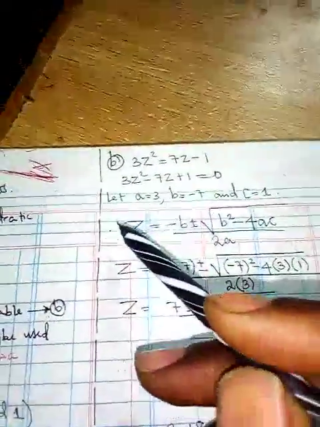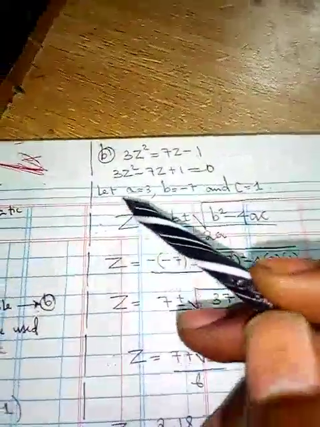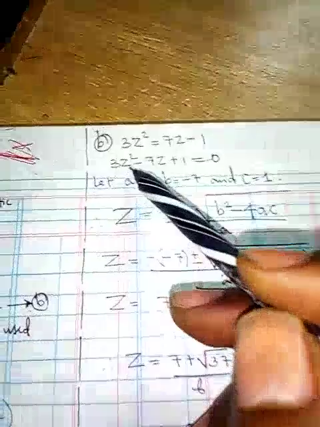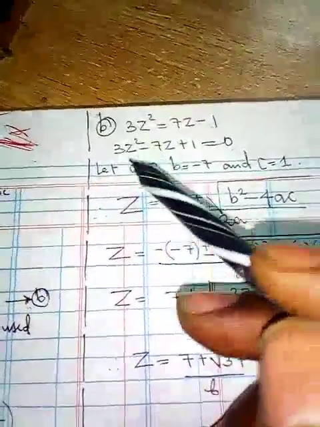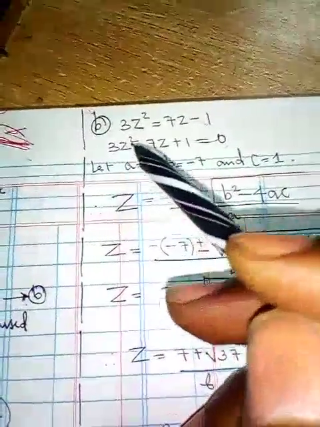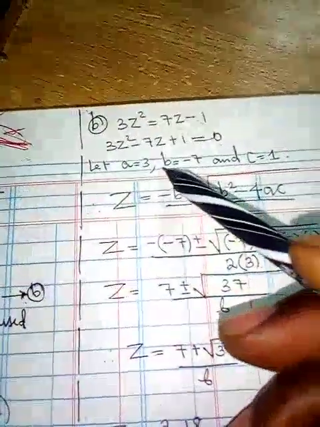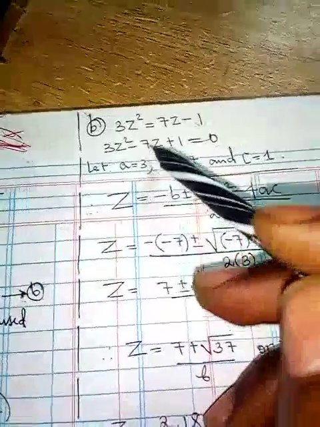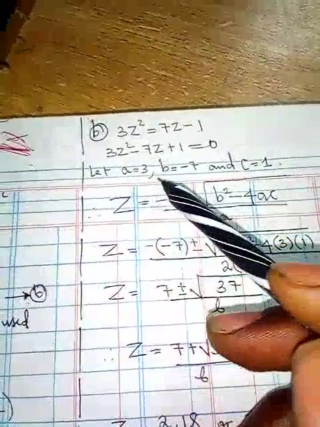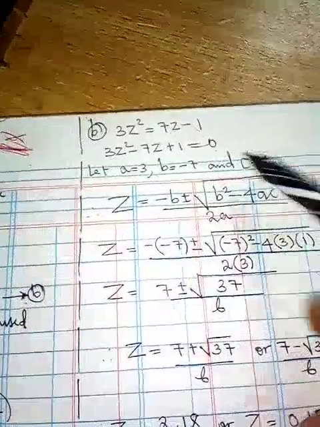Okay? So again, like we had initially established in the first question, your a is always that constant that is always coupled with the z squared or x squared. So basically, anything that is having z squared, the coefficient is always your a. B, of course, is not just 7. No, it's not going to be 7. You're going to see that the 7 here has a negative, so that's negative 7. And your c value is just going to be equal to 1.